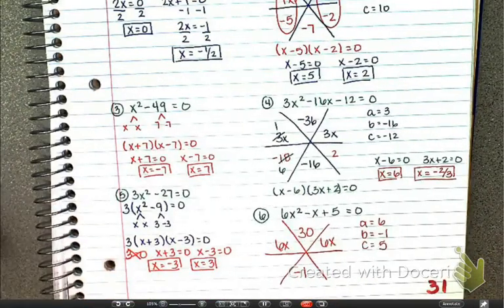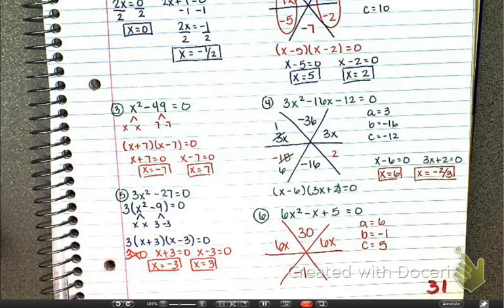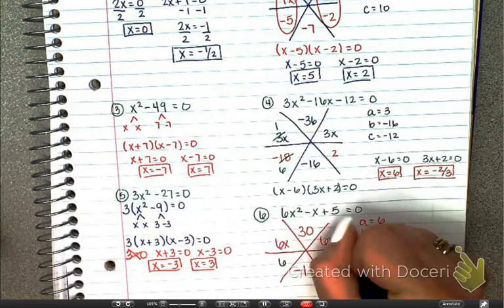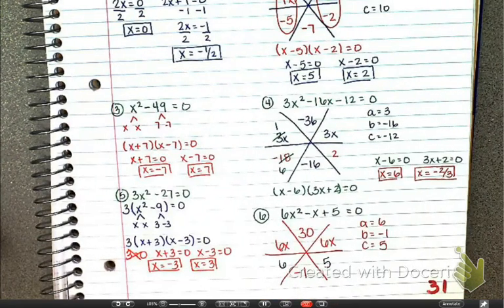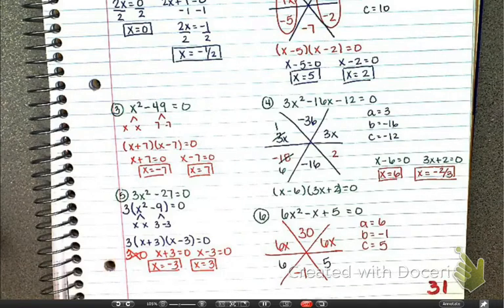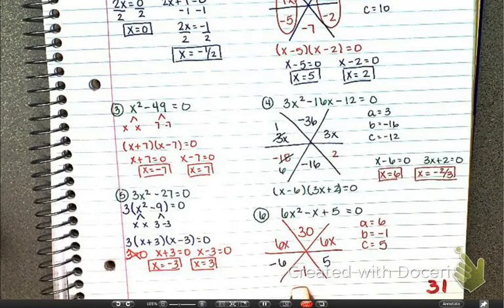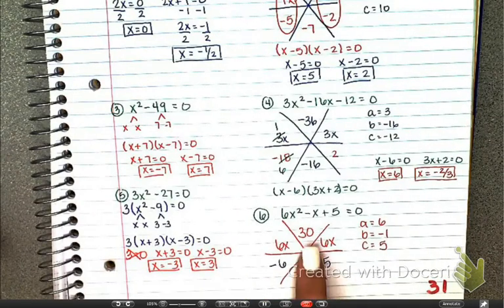Right? And then you said, okay, I need to find 2 numbers that multiply to 30 and add to negative 1. And you went directly to 6 and 5. Most of you. Okay, so how do I make negative 1? A negative 6? Negative 6 plus 5 is negative 1. Great. What's negative 6 times 5?